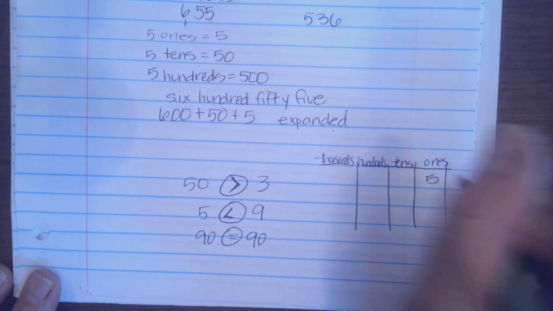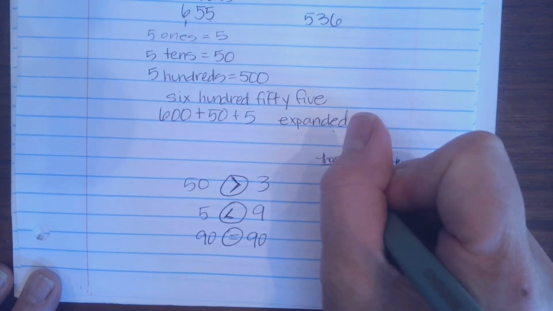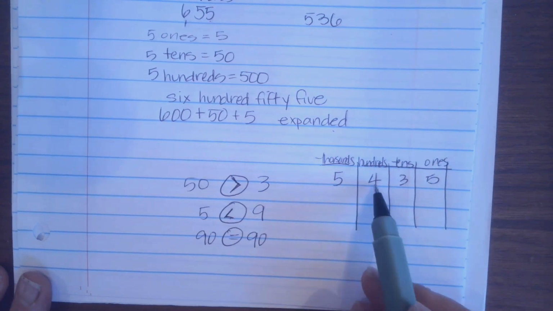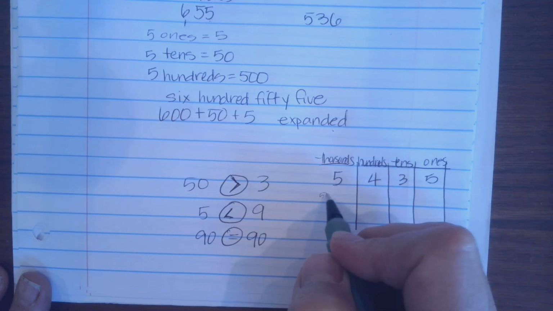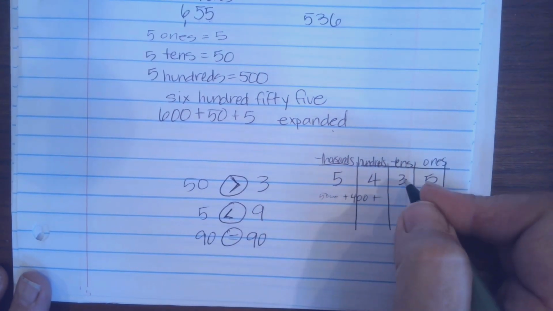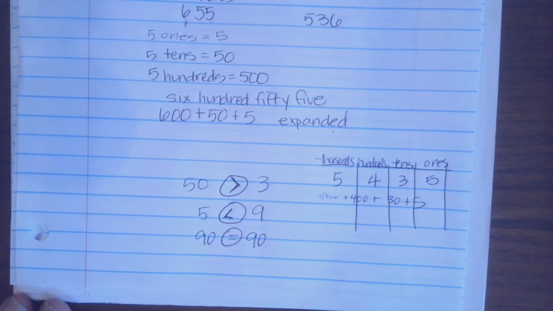So we have 5 ones, 3 tens, 4 hundreds, and 5 thousands. So the number is 5,435. This is worth 5,000. This is worth 400. This is worth 30. And this is worth 5.